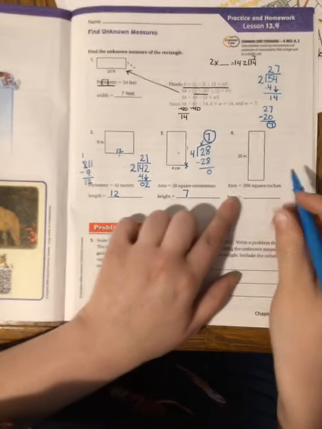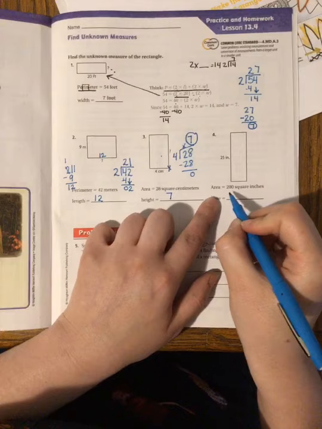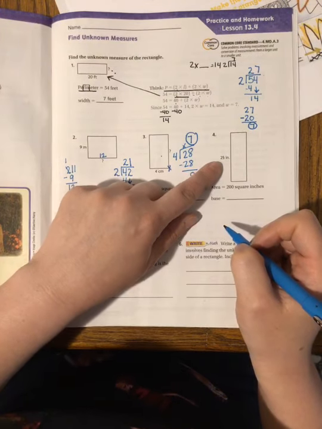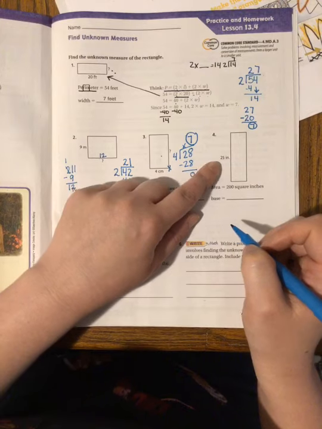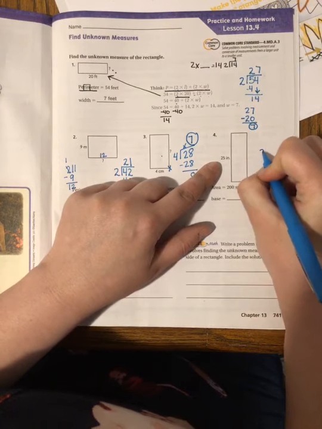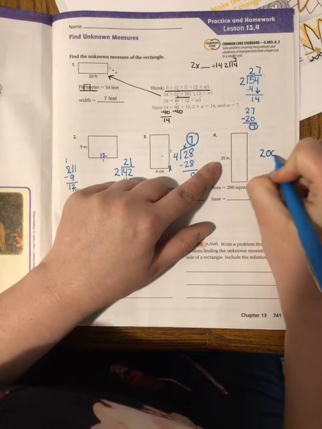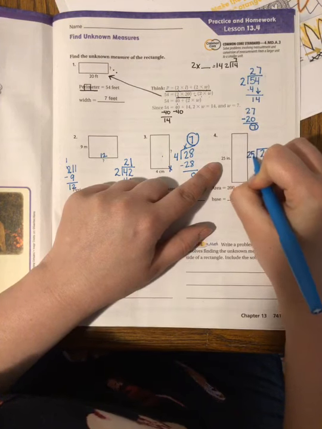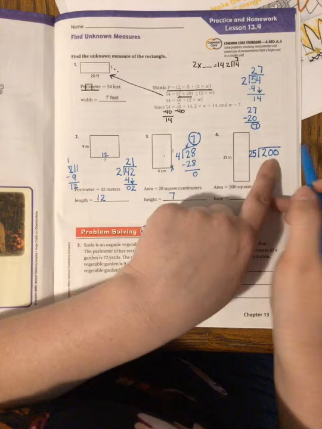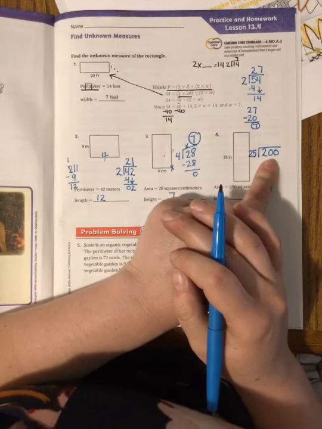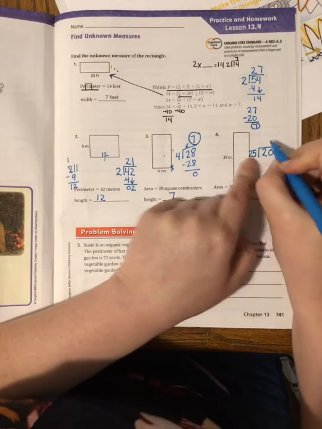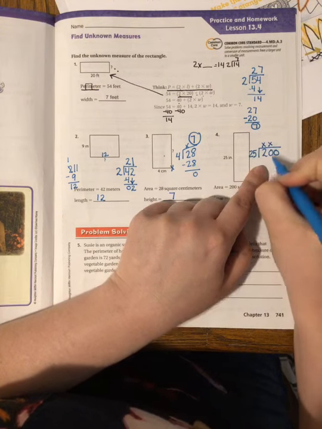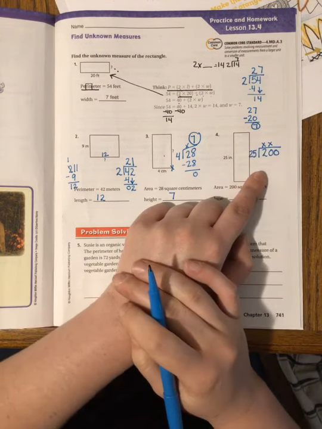Once more on area, if my area is 200 and I am dividing it by the length I know, 200 divided by 25. Now that can look a little scary, but think about quarters. 200 is like saying $2. I know 25 can't go into 2, it can't go into 20, but I'm going to have to divide it into 200.